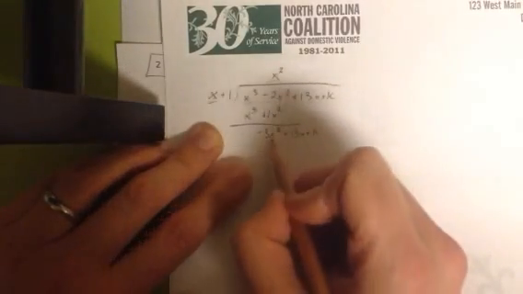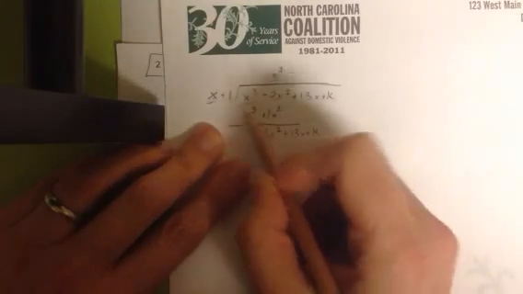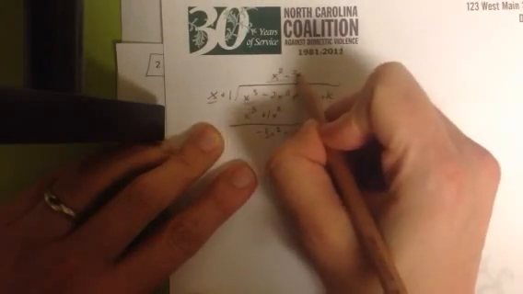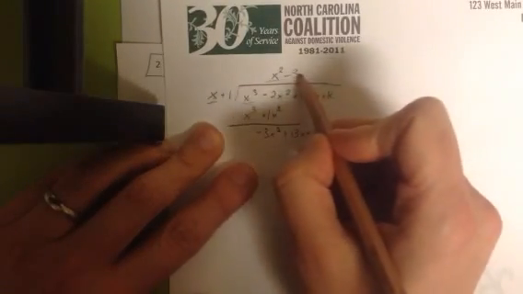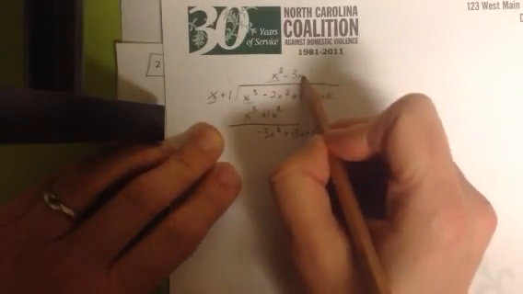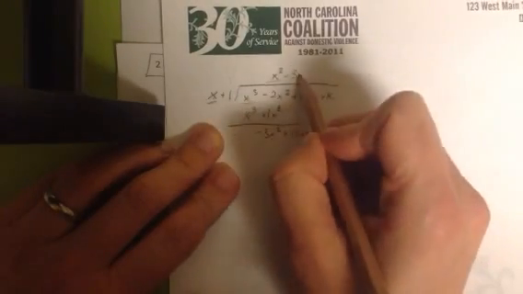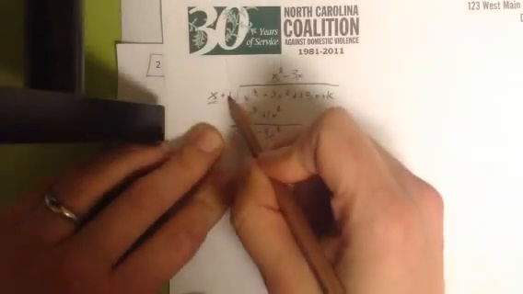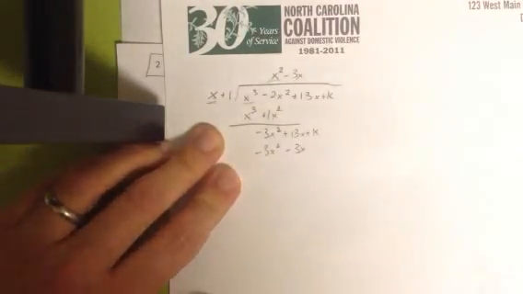So now x goes into negative 3x squared. Or another way to put it is, what do I need to multiply x by to get negative 3x squared? Well, that's a negative 3x. Negative 3x times x is negative 3x squared. So now I found the puzzle piece. I just multiply these, distributive property, and write it down here. So negative 3x times x is negative 3x squared. Negative 3x times 1 is negative 3x.